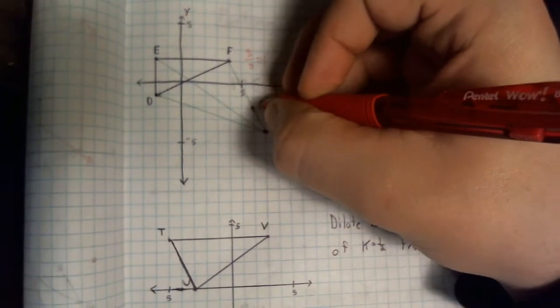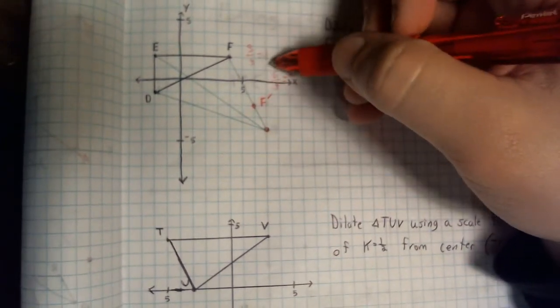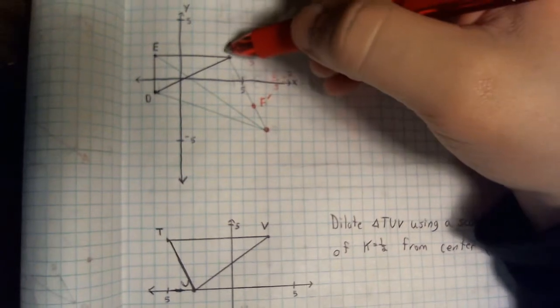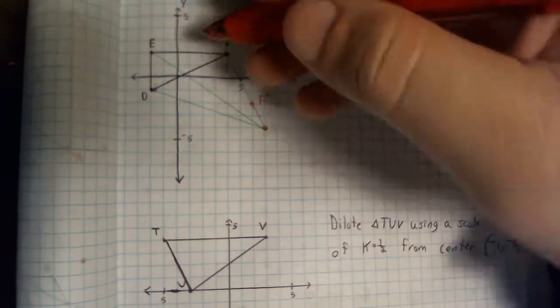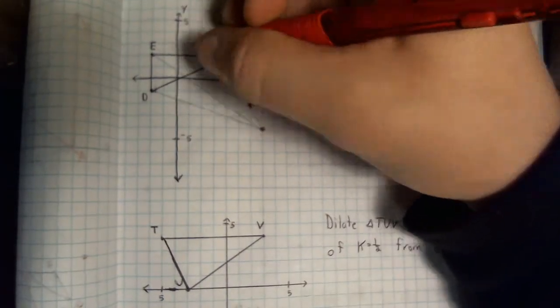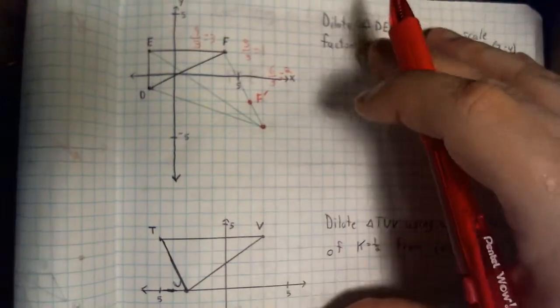So this is F prime. E, I'm going up 6, but instead I'm going over 9. So I only want to go 1/3. I'm going to divide 9 by 3. That'll give me the length of 3.